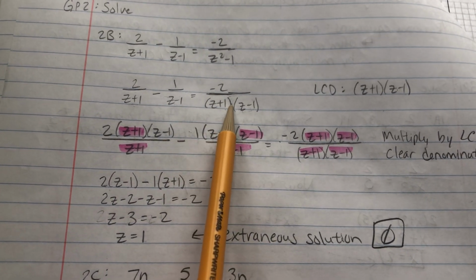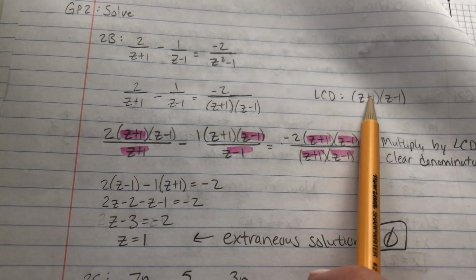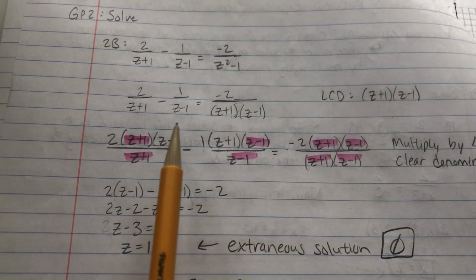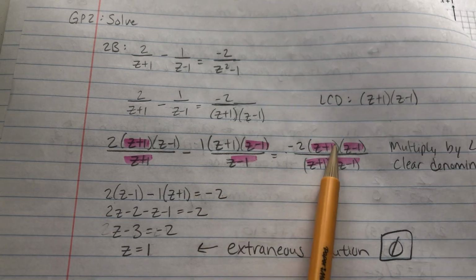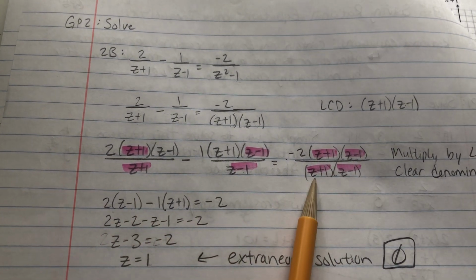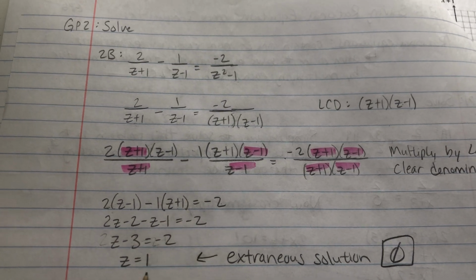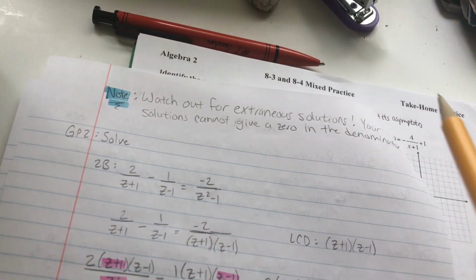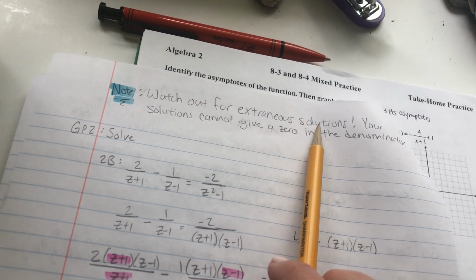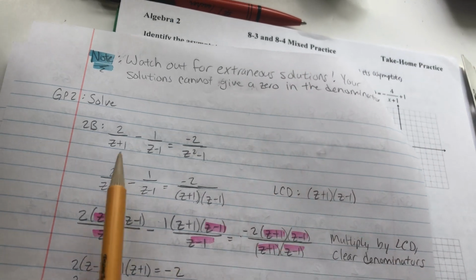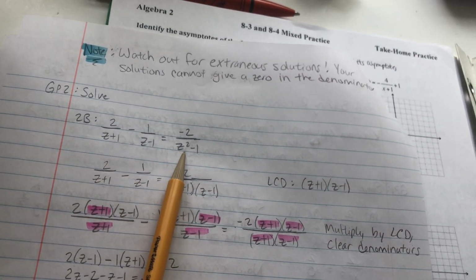Factor what you can. Find the least common denominator. Multiply every term by the least common denominator, which would only happen up in the numerator here. Clear what they have in common. Simplify and solve. Now we had a note up here, and I mentioned this in video 1, you need to watch out for extraneous solutions. Rational functions have restrictions. We cannot divide by 0 in the denominator.